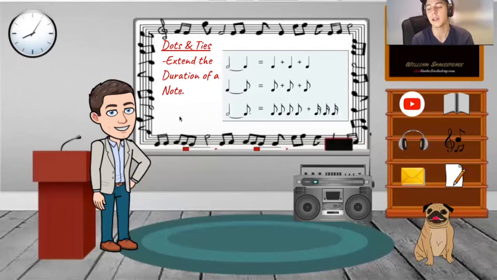And then ties. Okay, so ties do a similar thing to dots, except they conjoin the values of 2 notes. And typically you'll see these with 2 of the same note together. They'll be tied to extend their duration. And usually you'll see this is because it's going over a bar line. So if you want a note to hold out over a measure into the next measure, typically you'll see a tie on the note towards the end of the first measure. If it's the same note, we call that just a tie. But if you see 2 notes that are tied together that are different pitches, generally we'll call that a slur.